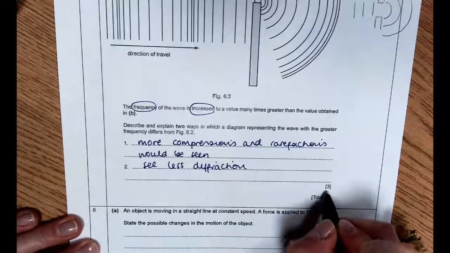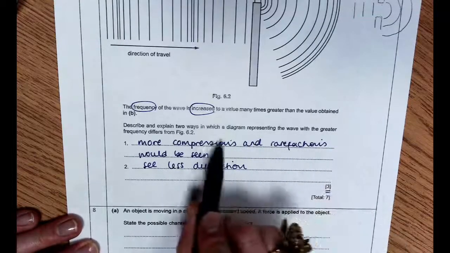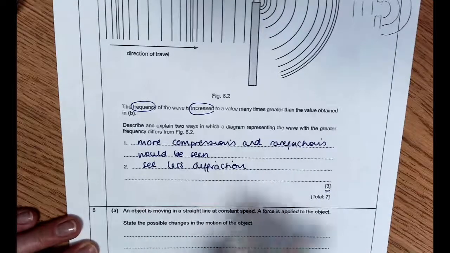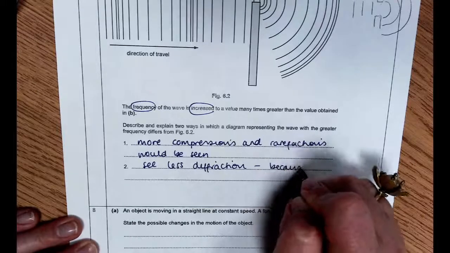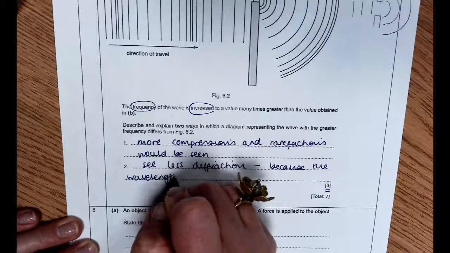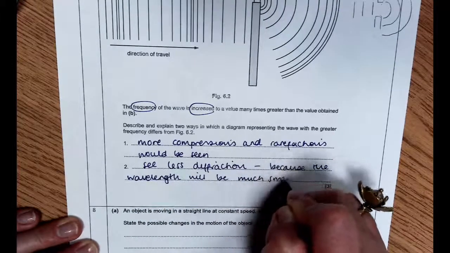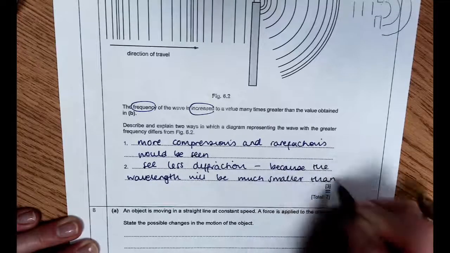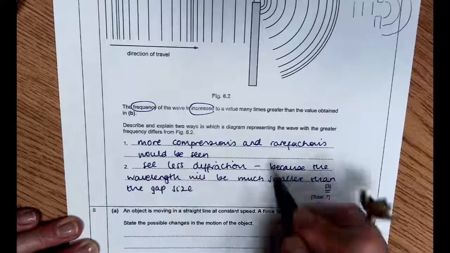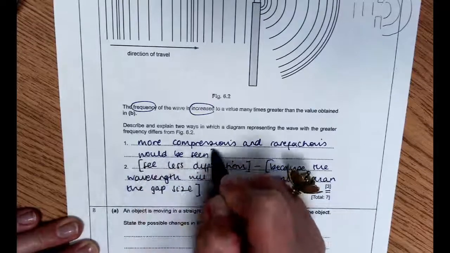Right, so we've got seeing less diffraction or less spreading out. Because it's worth 3 marks, we need to explain why. Okay, so more compressions and rarefactions are seen. Therefore, we see less diffraction because the wavelength will be much smaller than the gap size. Okay, so this bit's worth 1 mark, this bit is worth 1 mark, and this bit.